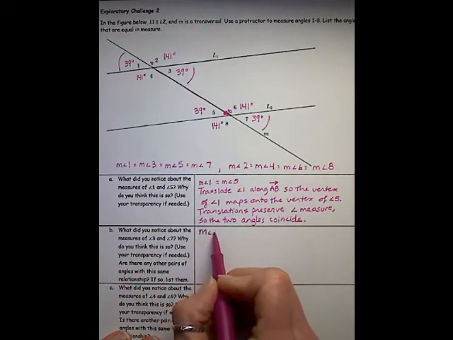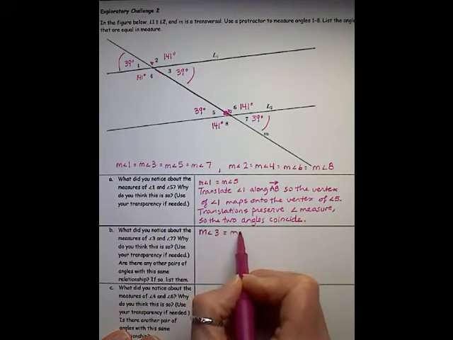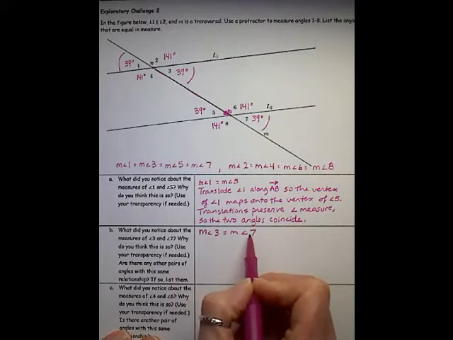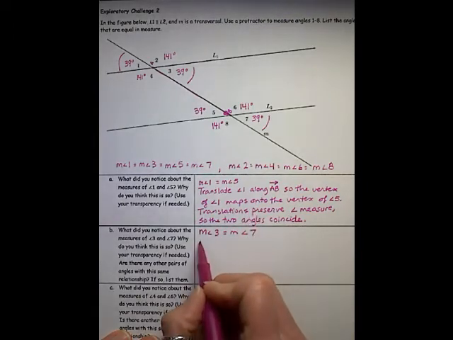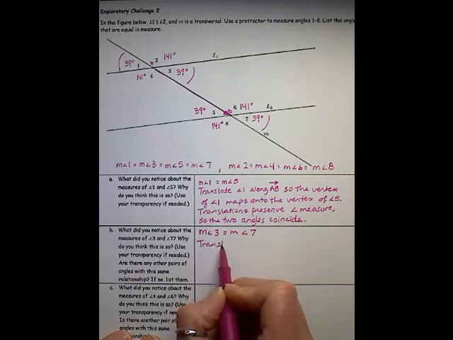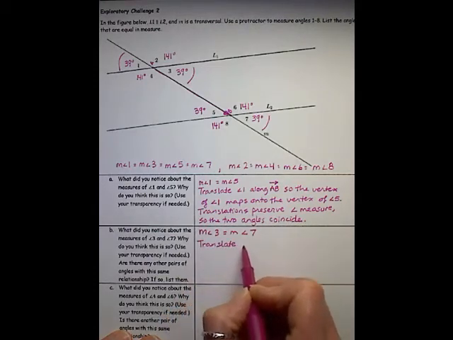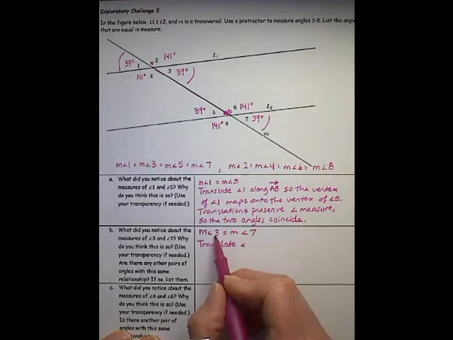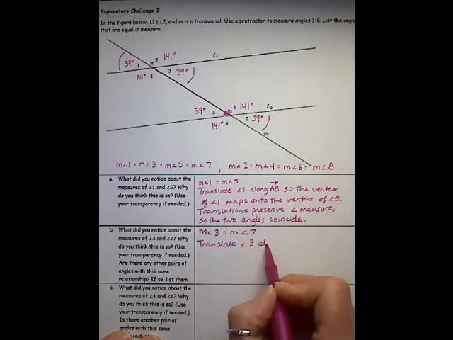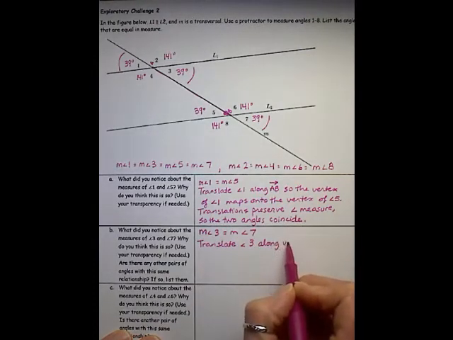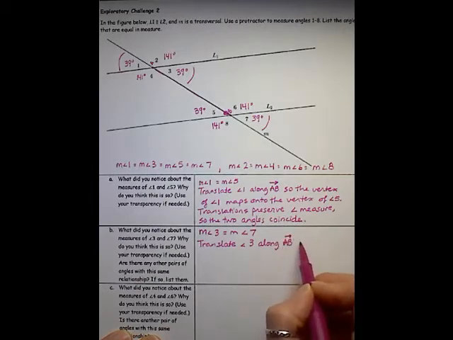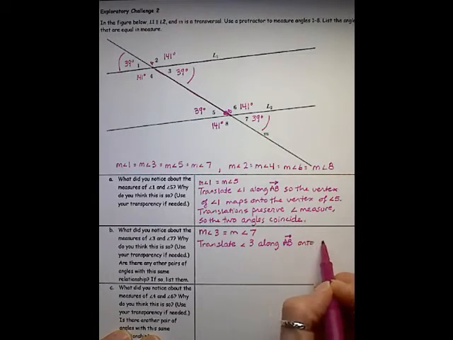The measure of angle 3 is equal to the measure of angle 7 for the same reason as the previous problem. We can translate angle 1, or rather angle 3, along vector AB onto angle 7.